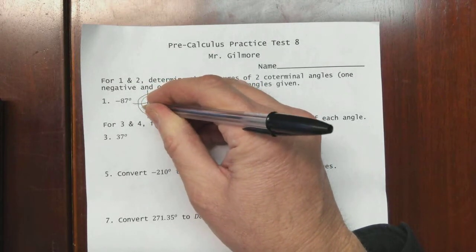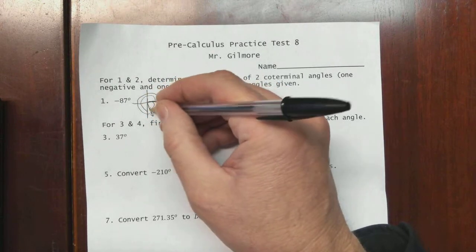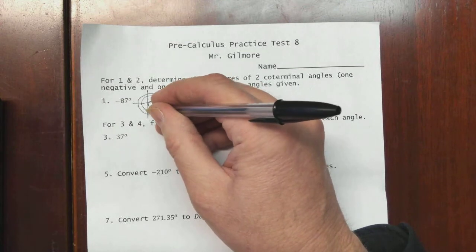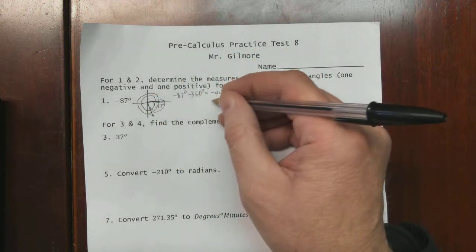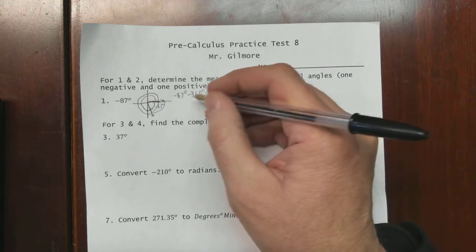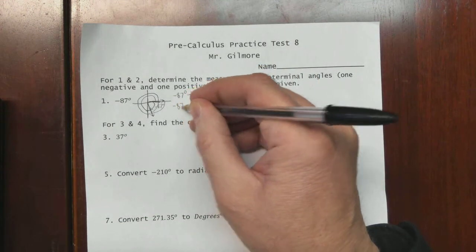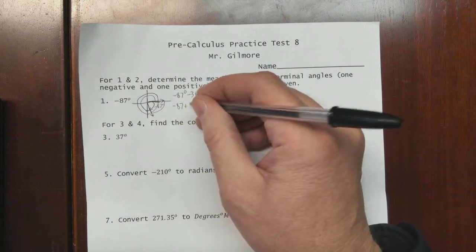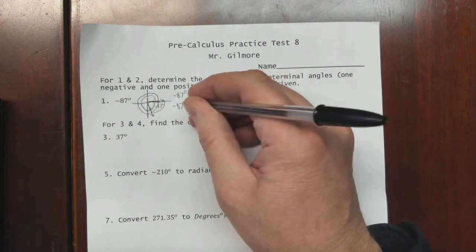Now for the positive, I would want to go in this direction. Here I know I'm at 270, and I'm 3 degrees short here, so if I add 3 more degrees, I get 273 degrees. You could get that with negative 87 plus 360, I believe.